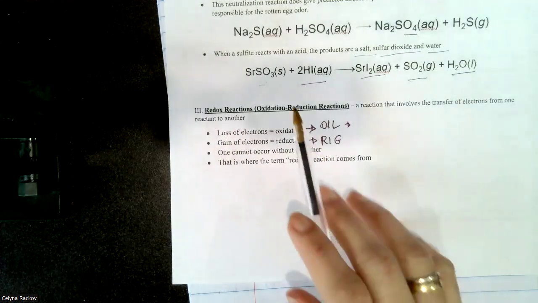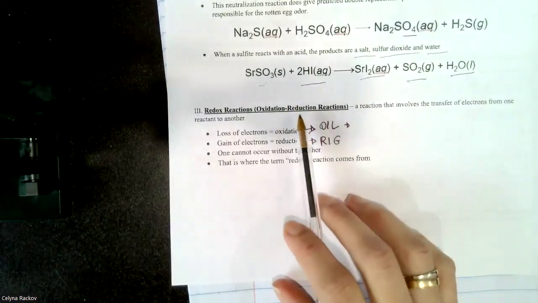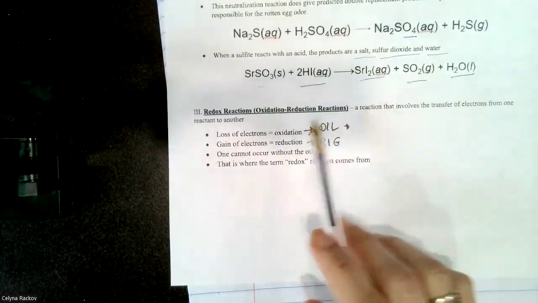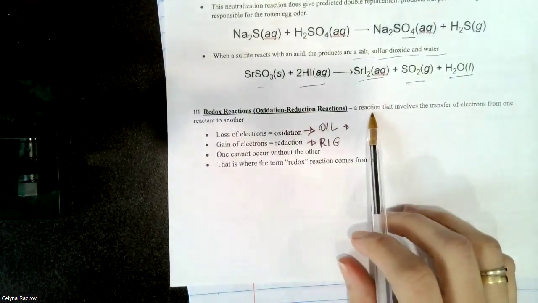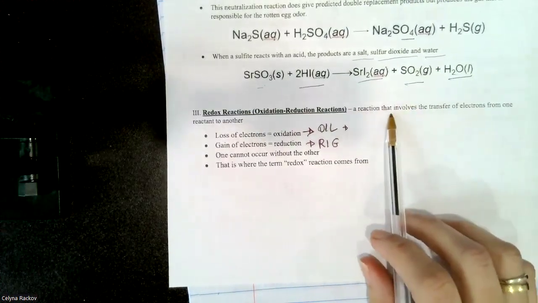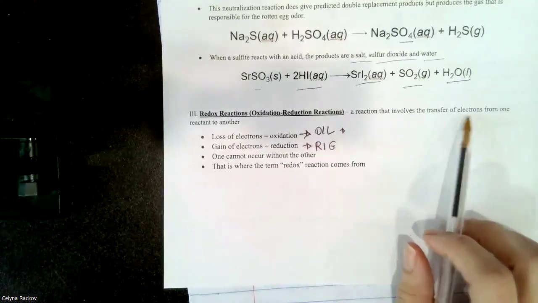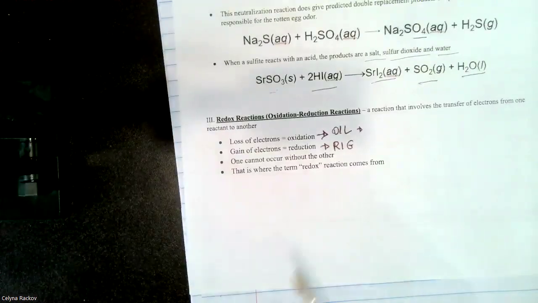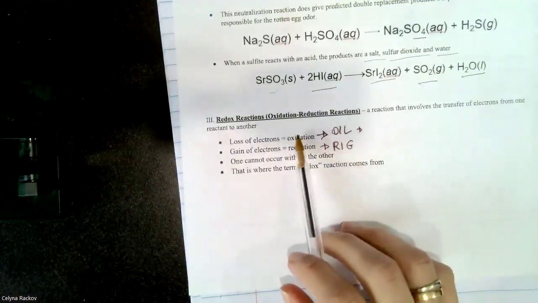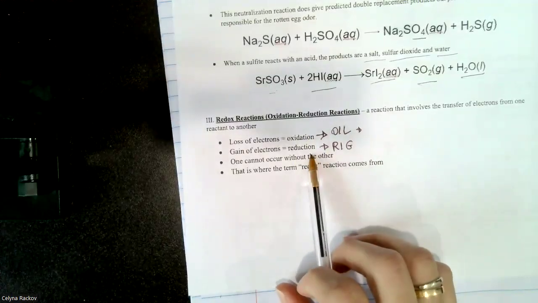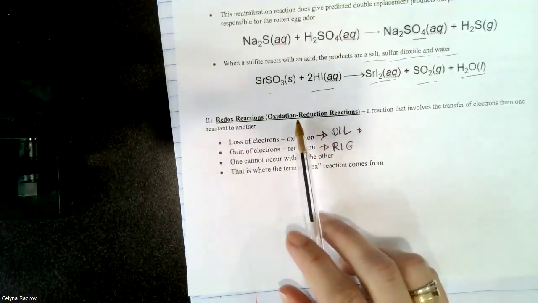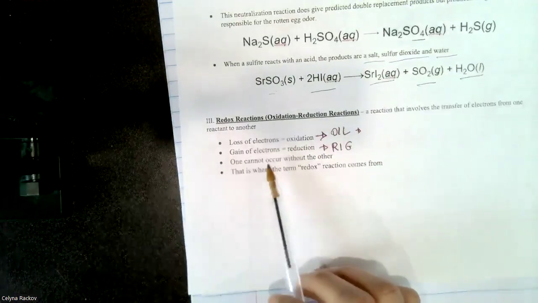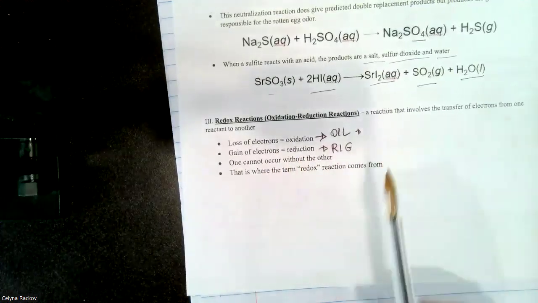Redox reactions, they have oxidation and reduction. So redox reactions are reactions that involve the transfer of electrons from one reactant to another. So in a redox reaction, we have oxidation and we have reduction. One will not happen without the other, right? One cannot occur without the other.